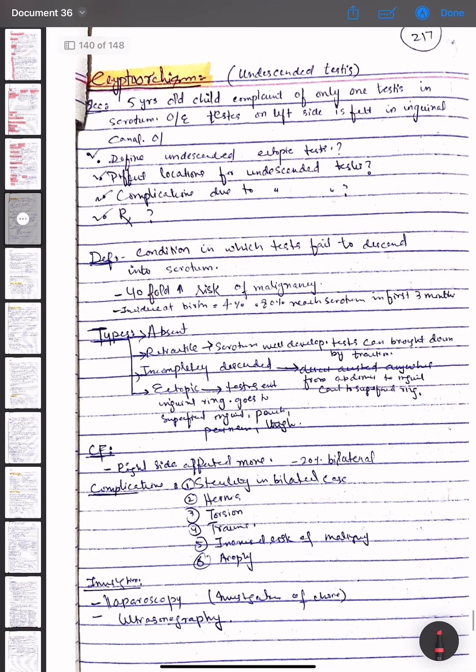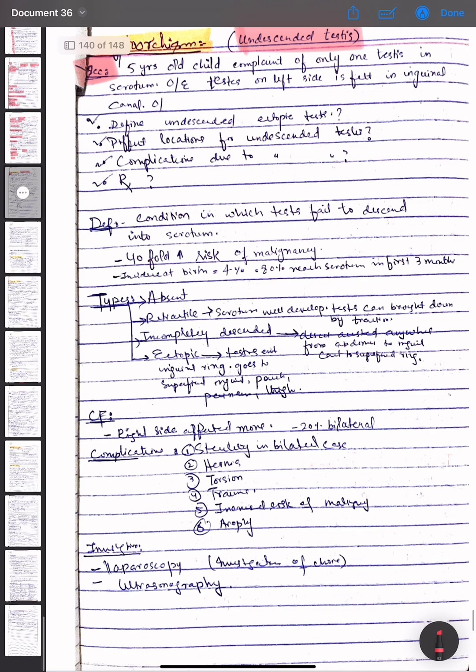Undescended testes. The scenario is that there is a 5-year-old child complaining of only one testis in scrotum. On examination, testis on left side is felt in inguinal canal. So define undescended ectopic testis, then different locations for undescended testis and the complications and the treatment.